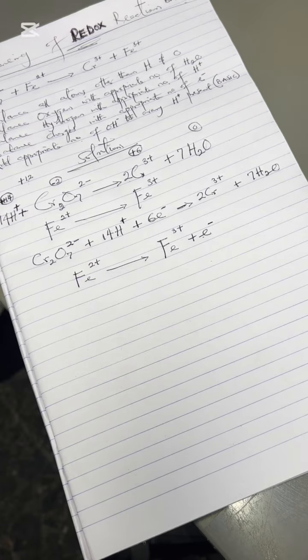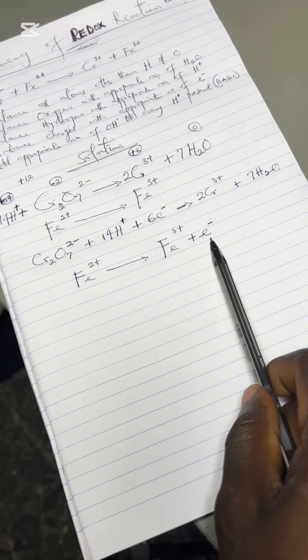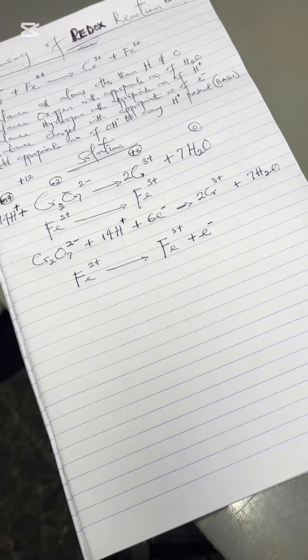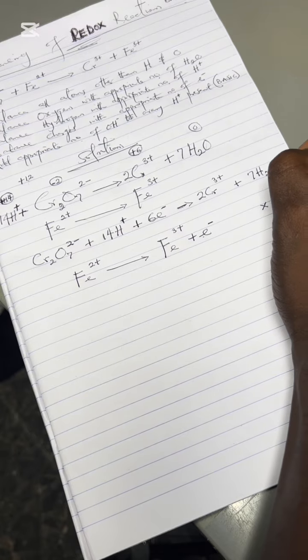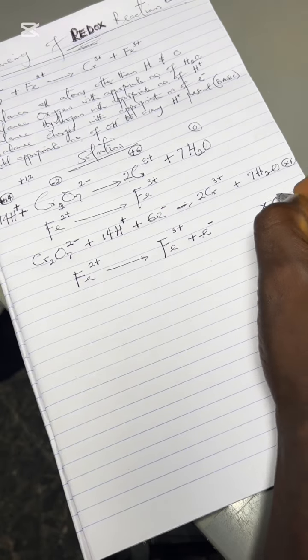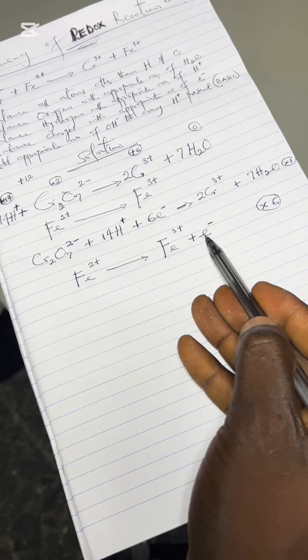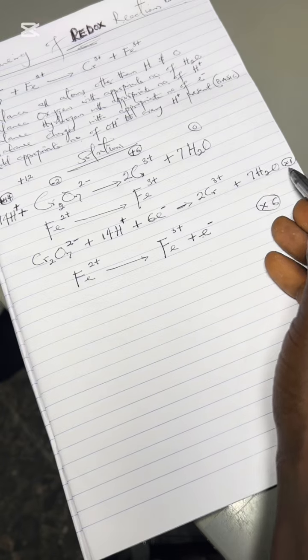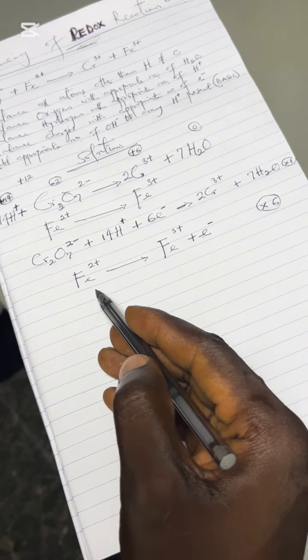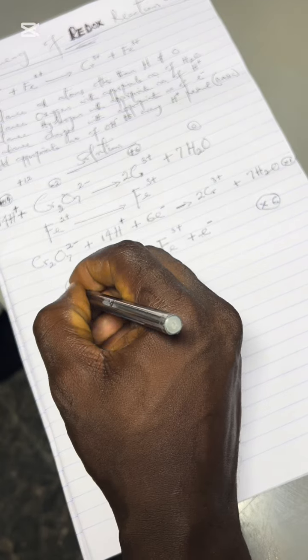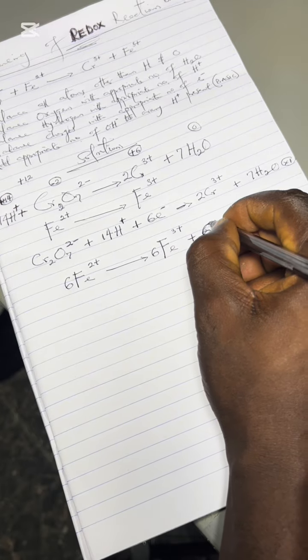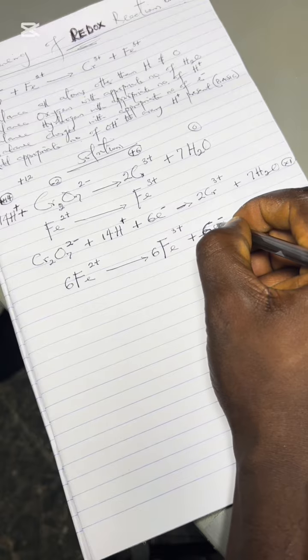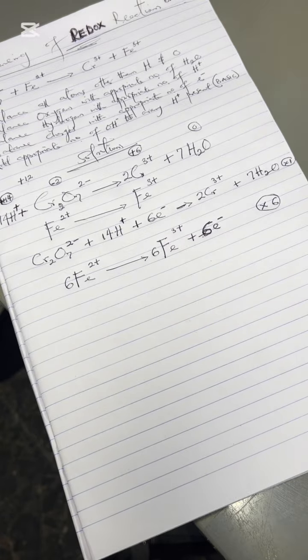Now charges are balanced. But if you look at the two equations, number of electrons here is 6, number of electrons here is 1. Number of electrons is not balanced, and it should be balanced. So we multiply the first equation here by 1 and the second equation by 6 so that number of electrons will be the same. If you multiply this equation by 1, it remains the same. If you multiply this equation by 6, you have 6Fe2 plus, 6Fe3 plus, and 6e minus. Number of electrons is now the same in the two equations.